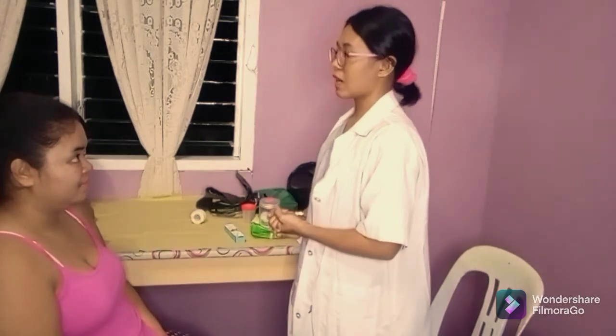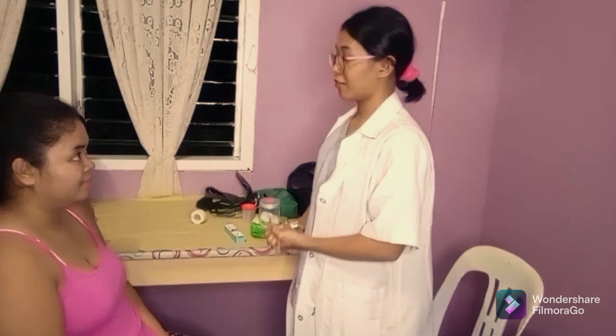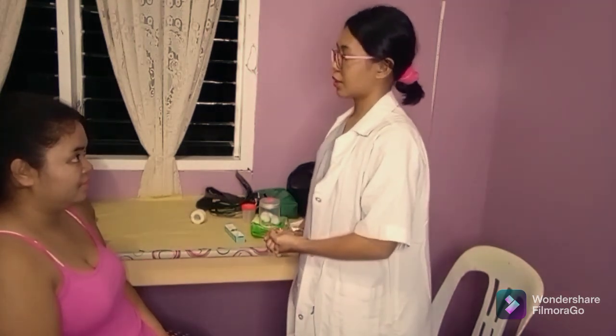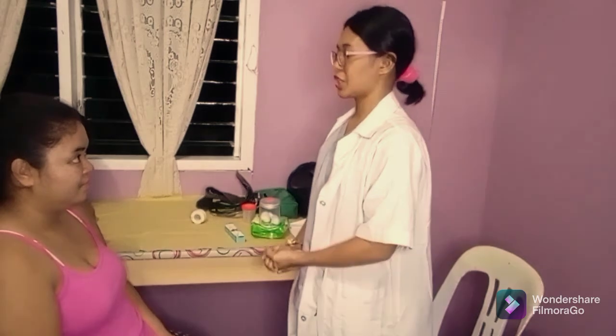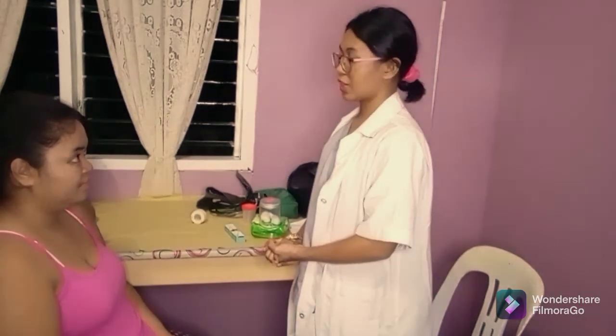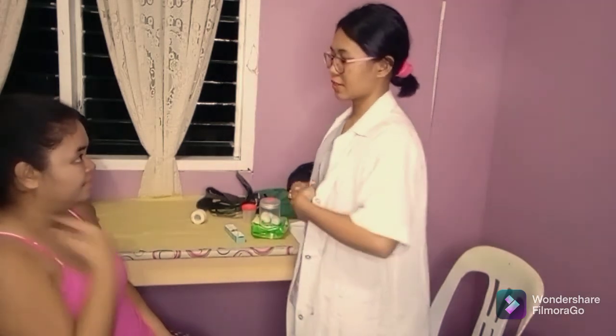So, okay, in the next part of the assessment, we will be measuring your fundal height, performing the Leopold's maneuver, auscultating the fetal heart rate, and also, we will be doing a pelvic adequacy examination. In Leopold's maneuver, there are 4 maneuvers that we need to perform. And all the maneuvers include palpation, which means I am going to touch your abdominal area and the superior part of your fundus, which is right here.